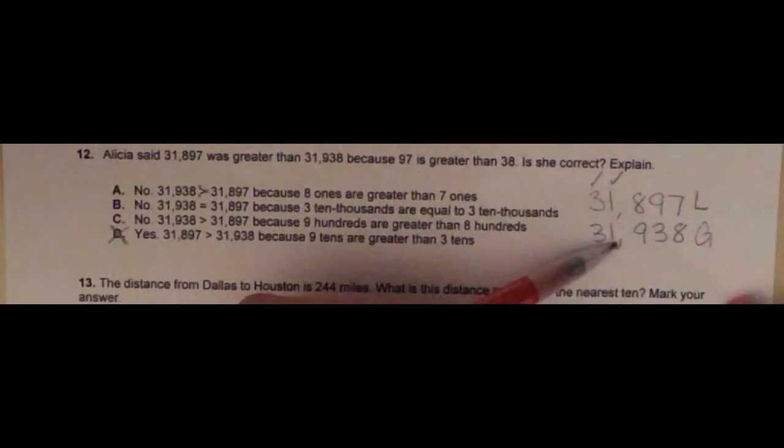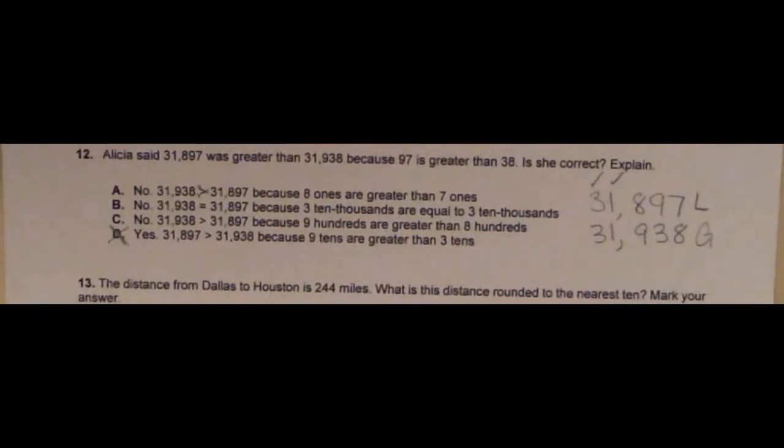So 31,938 is greater than 31,897 because 8 ones are greater than 7 ones. Well, yes, 8 ones are greater than 7 ones, but is that the reason that we know this number is greater than this number? It's not. We stopped at the hundreds place value. So I'm looking for something to tell me about the hundreds place value because that's the first indicator that told me that this number was greater than this number. So no, that is not my answer, although this piece of information was correct, and this was correct, but it's not how we knew, okay?